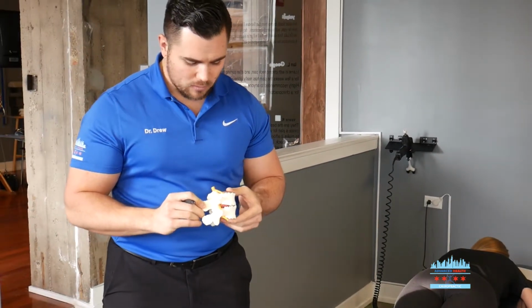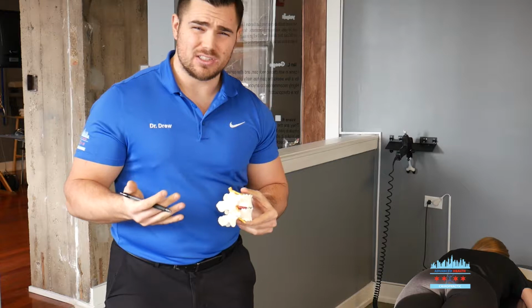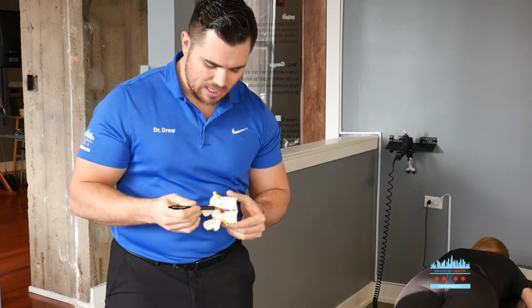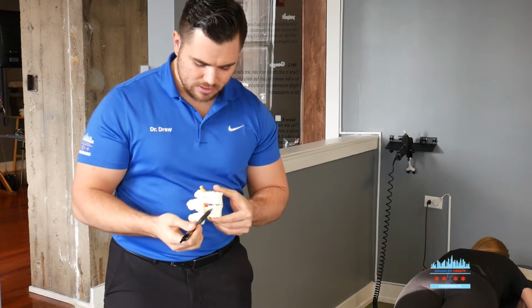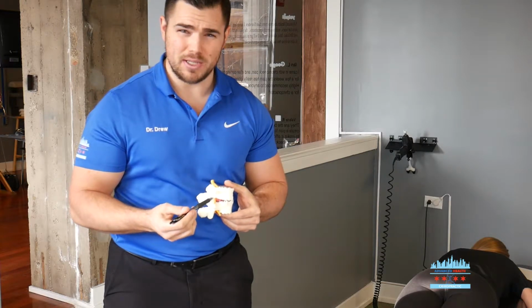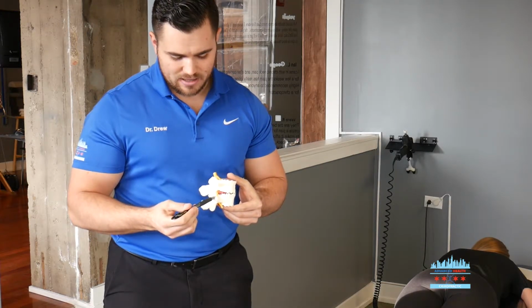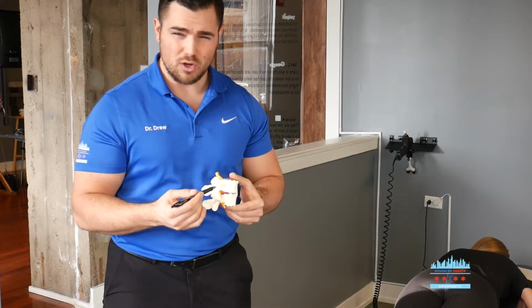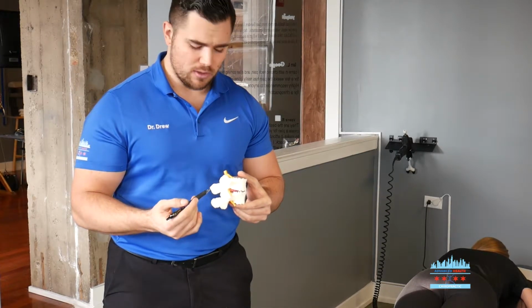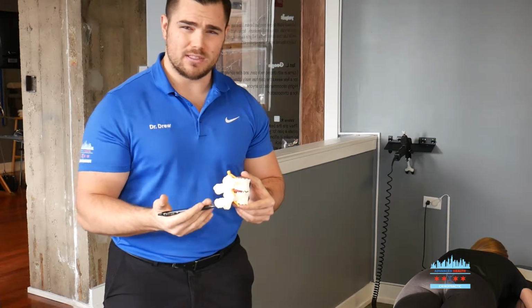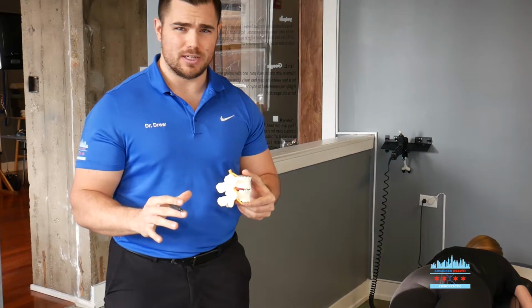Now again, when we lose the disc height, that has to go somewhere, right? So as you can see here, we have this red tissue compared to this clear tissue here. You can see how it's directly impinging that IVF, which is called the intervertebral foramen, where that nerve comes out of. It's very important that this hole is open to allow you to have proper nerve function and that the joint's able to move forwards and backwards and side to side without any type of restriction.